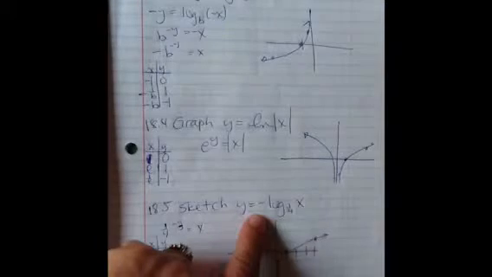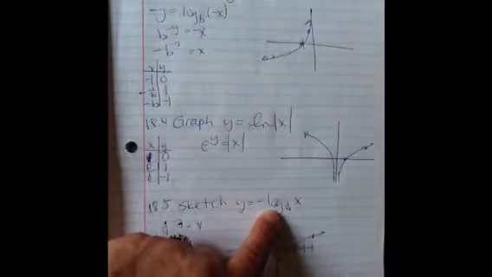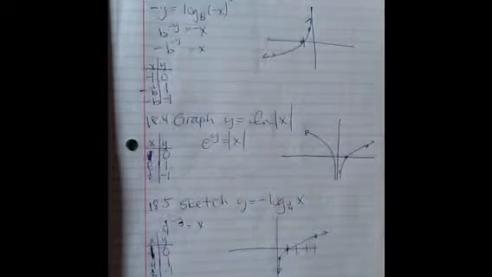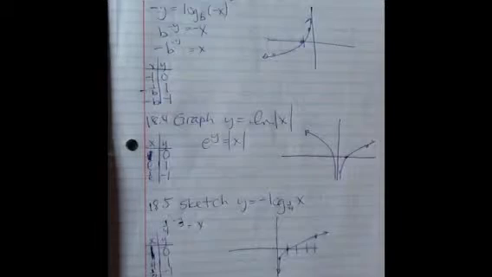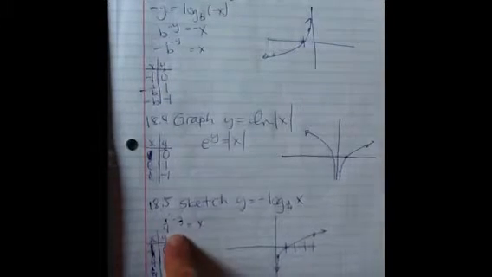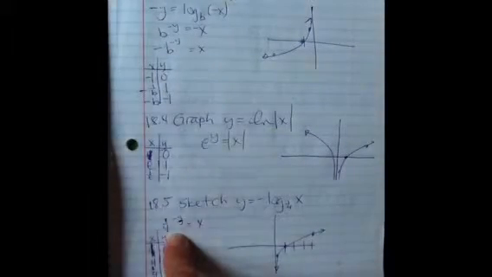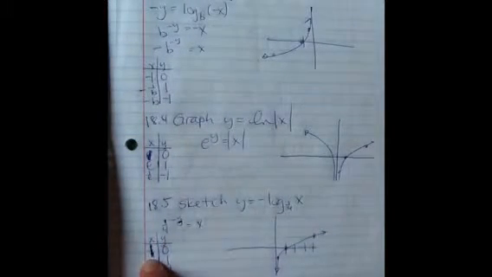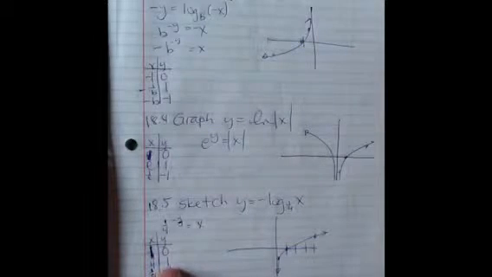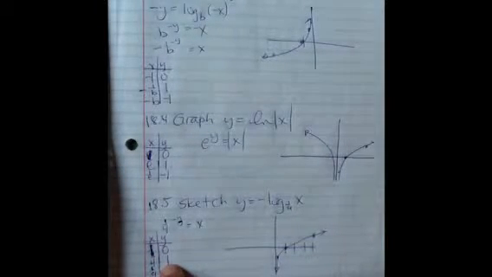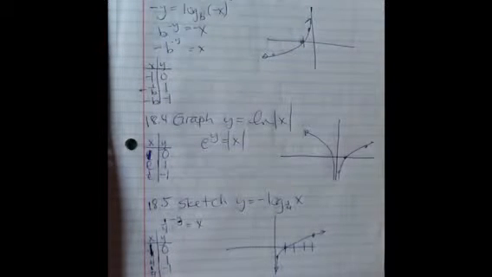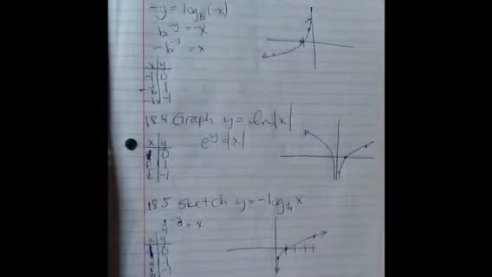Now let's sketch y equals negative log base 1/4 of x. Because it is a base 1/4, it might be just a tad different. And I rewrote it like this. And then what I ended up doing is plugging in certain values. If I plug in 0, I get 1. If I plug in 1, I'm going to get 4. If I plug in negative 1, I'm going to get 1/4. And so that's what your graph looks like.